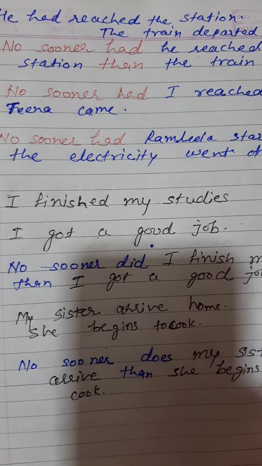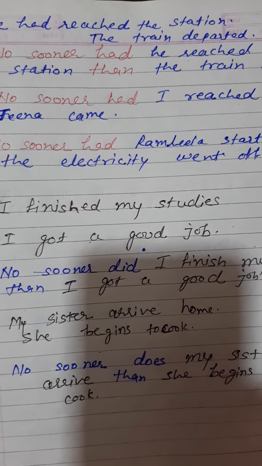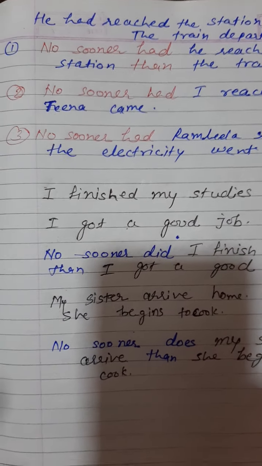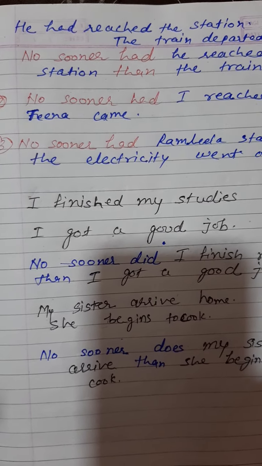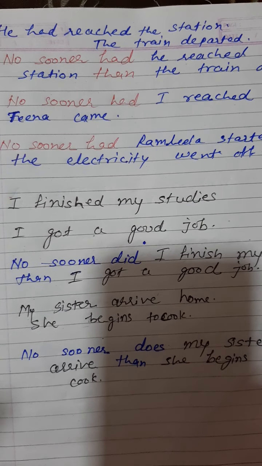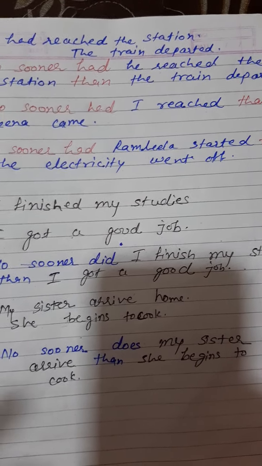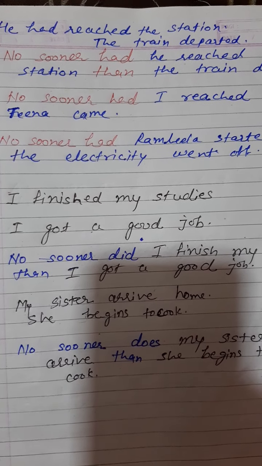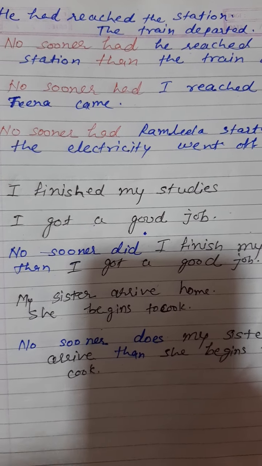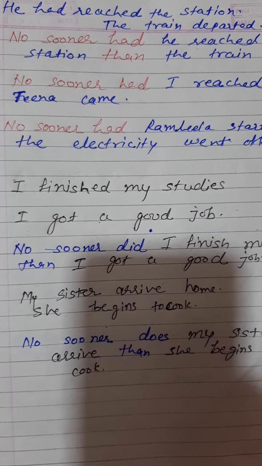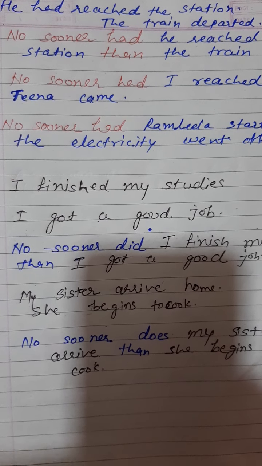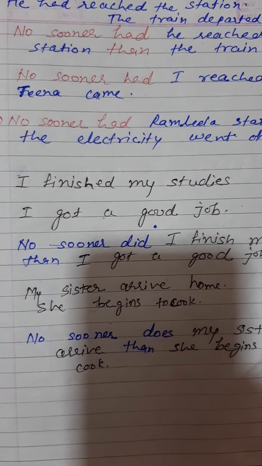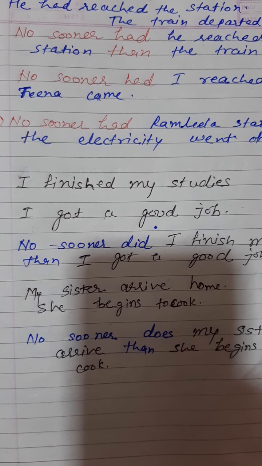The Hindi meaning of this sentence: जैसे ही रामलीला शुरू हुई वैसे ही बिजली चली गई. And the meaning of the second sentence, no sooner had I reached than Tina came, is जैसे ही मैं पहुंचा वैसे टीना आ गई. So this is the example of no sooner. You can see here we join two different sentences with no sooner and than. Remember, when we use no sooner, we also put than there.